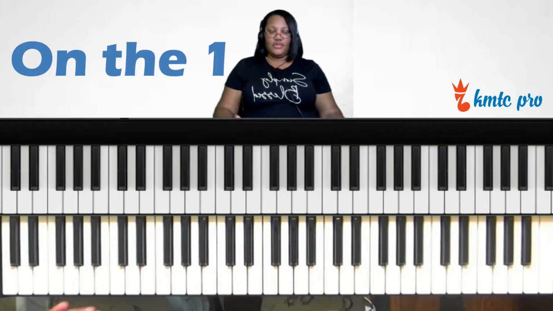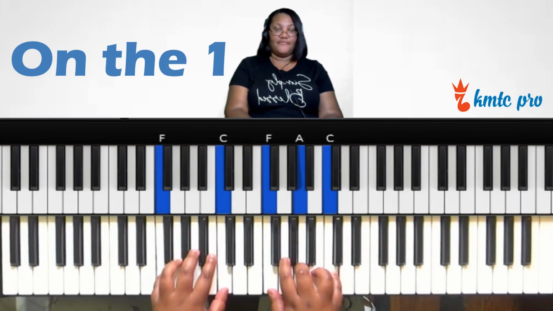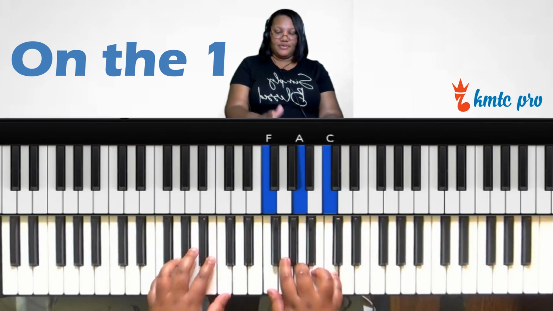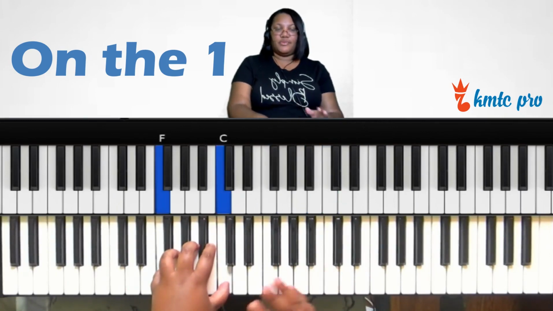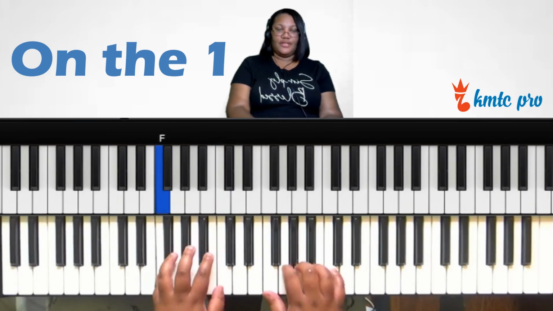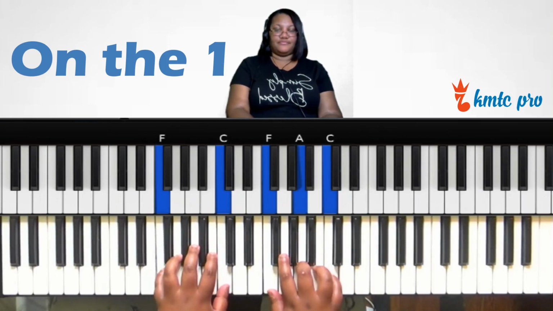Okay, so on the 1 we know the 1 is typically going to be a major voicing, so we can play it as a regular F major, as an F major triad. So on my left hand I'm playing the 1 and the 5. Oftentimes when we play the 1 and the 5 in the left hand, we call that a power chord. So I'm playing the 1 and the 5. My right hand is just going to play the F major, F, A, and C.